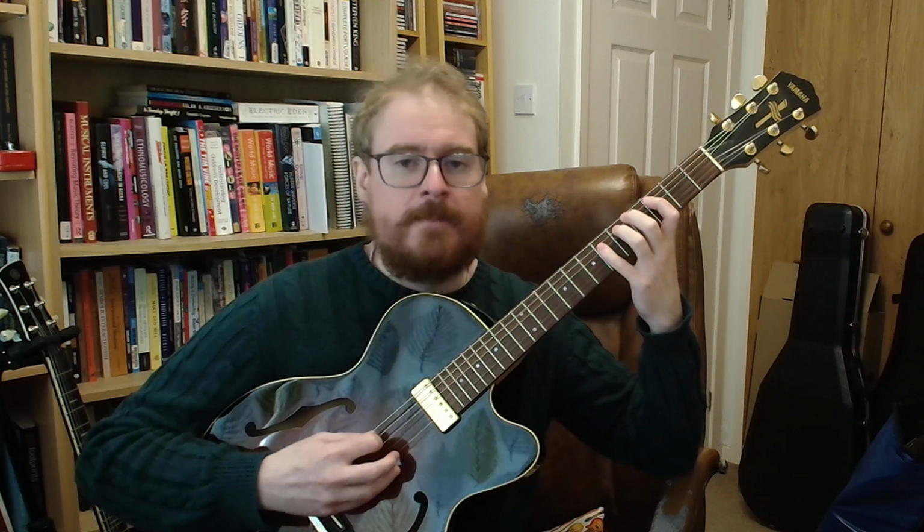Flattening the seventh for Mixolydian. Flattening the third for Dorian. Flattening the sixth for Aeolian, we also call it natural minor. Flattening the second for Phrygian. Flattening the fifth for Locrian.